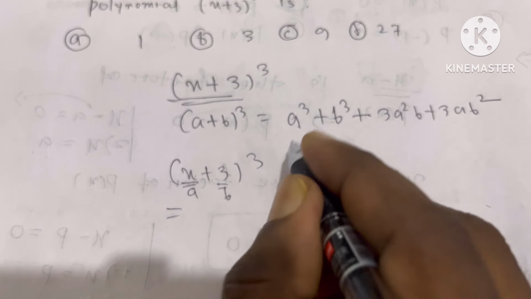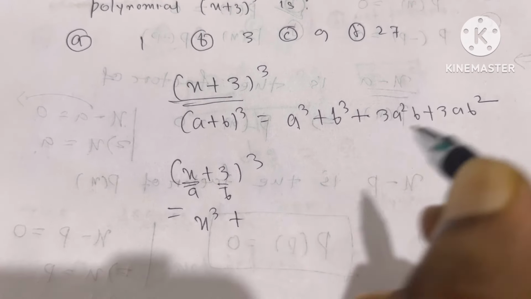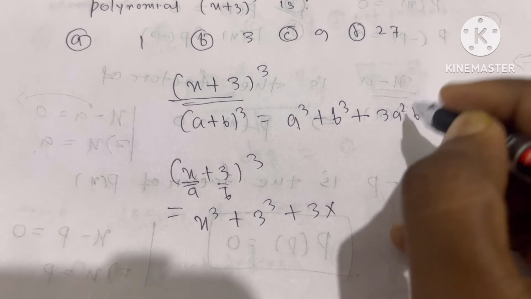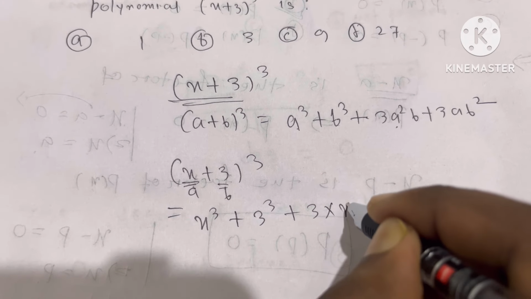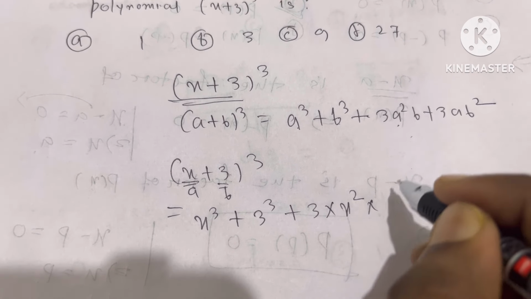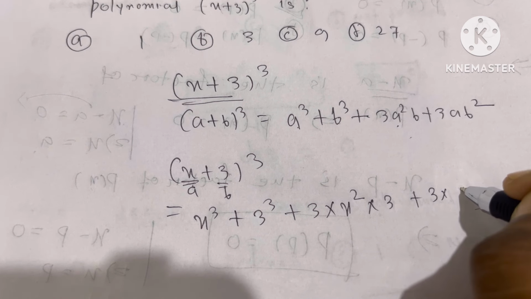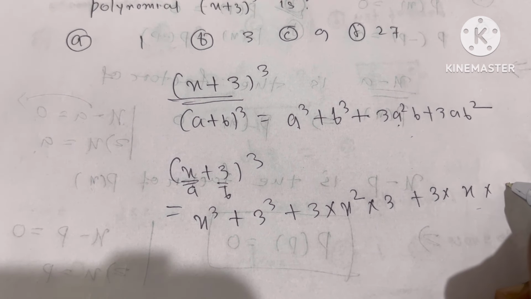In place of a cube we get x cube, plus b cube means 3 cube, plus 3 into a square, but the value of a is x, so here x square comes, into b means 3, and then plus 3 into a means x and b means 3 square.